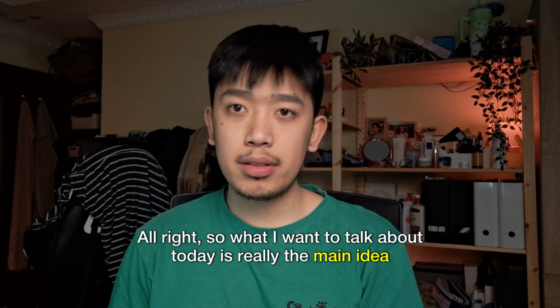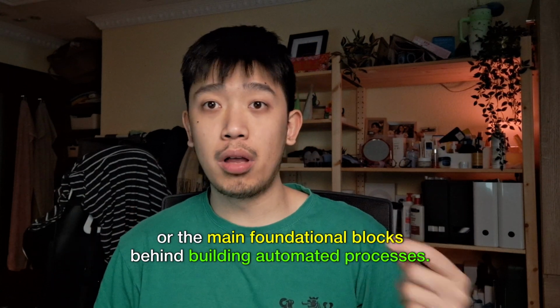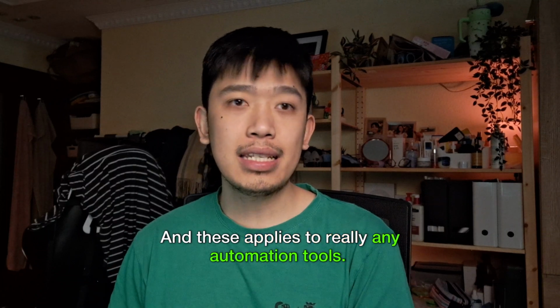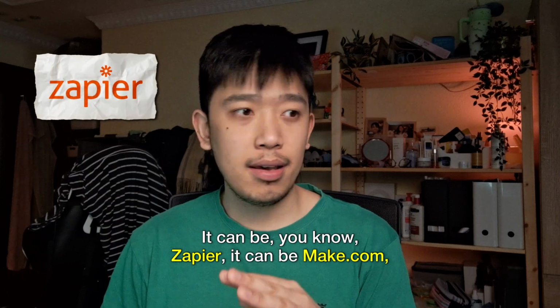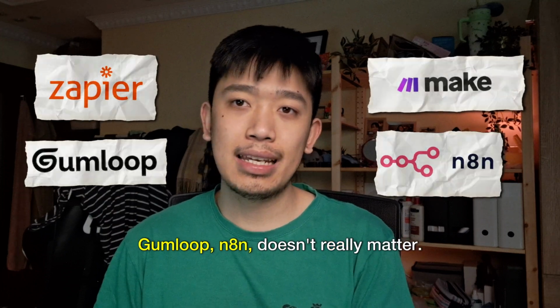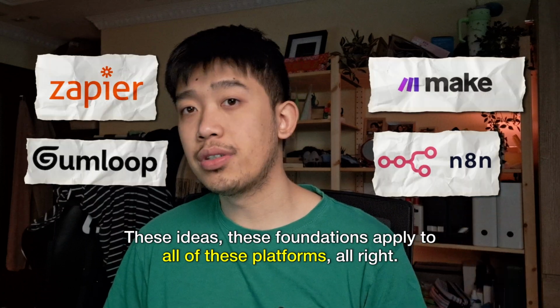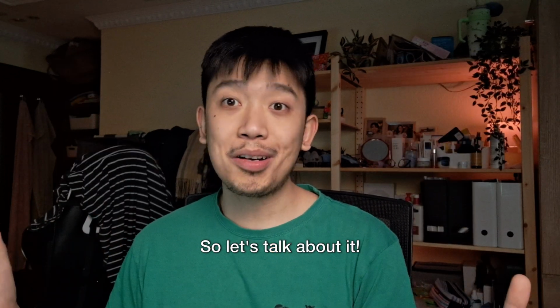Right, so what I want to talk about today is the main idea, or the main foundational blocks, behind building automated processes. And this applies to really any automation tool. It can be Zapier, it can be Make.com, Gumloop, N8N, it doesn't really matter. These ideas, these foundations, apply to all of these platforms. All right, so let's talk about it.